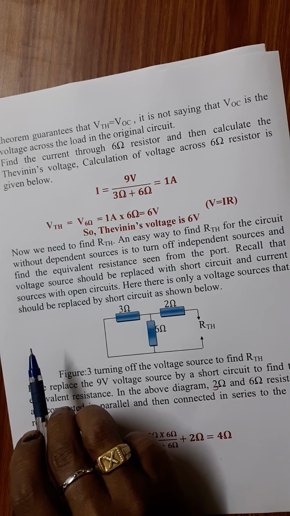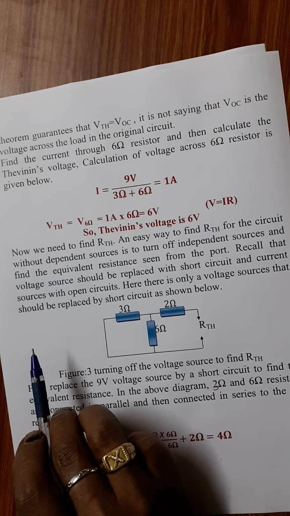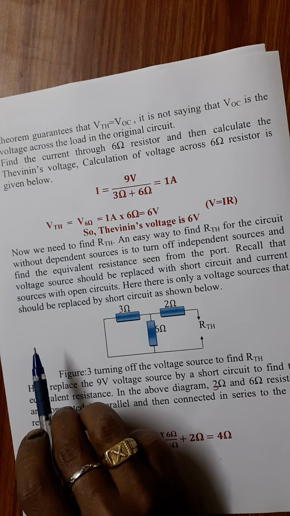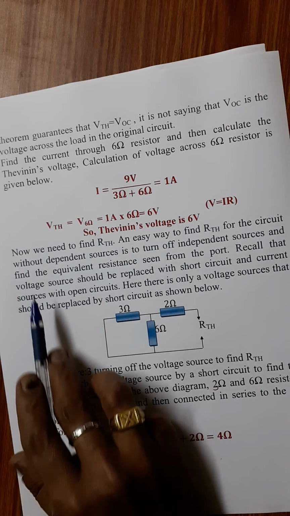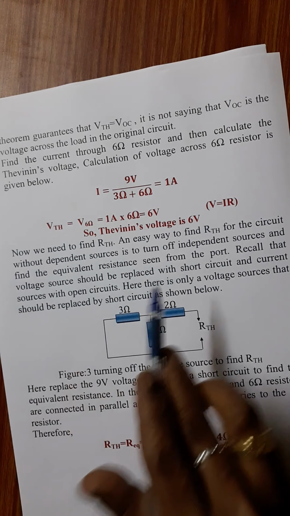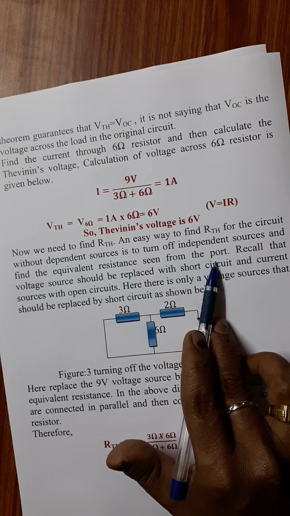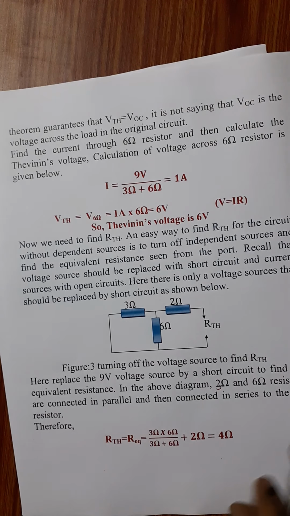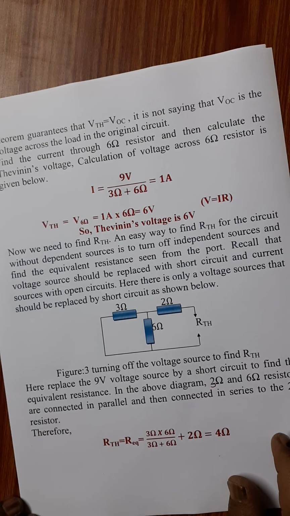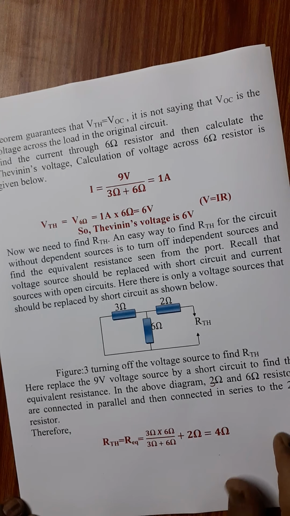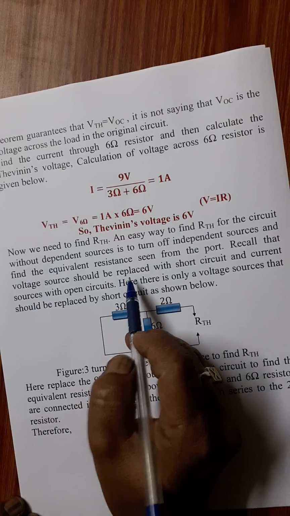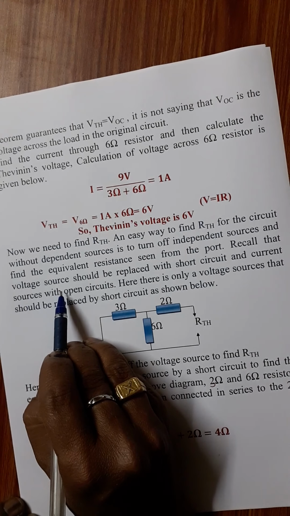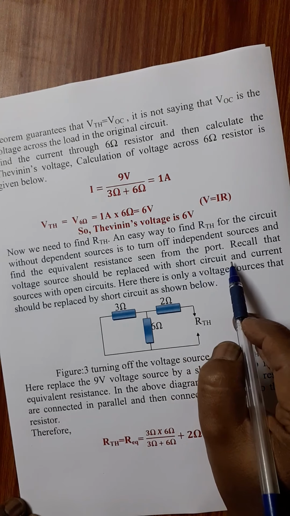Now we need to find RTH. An easy way to find RTH for a circuit without dependent sources is to turn off independent sources and find the equivalent resistance seen from the port. Recall that a voltage source should be replaced with a short circuit, and current sources with an open circuit.